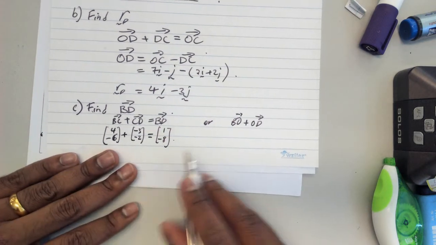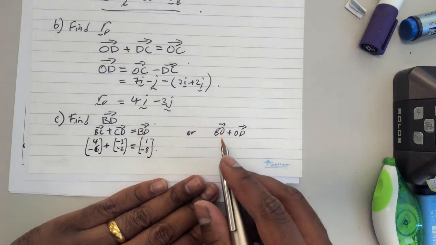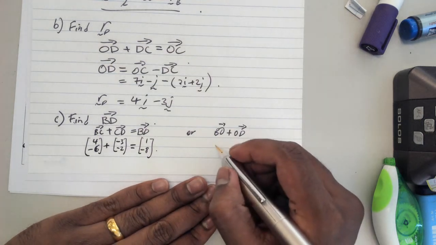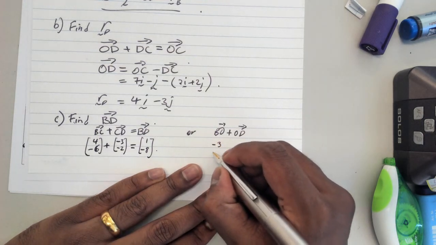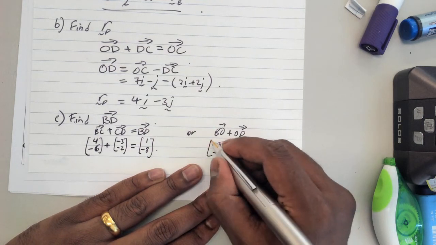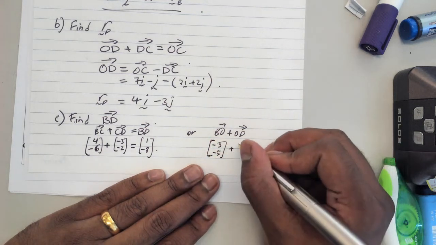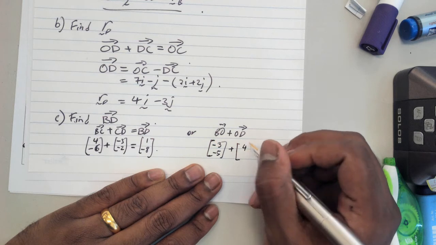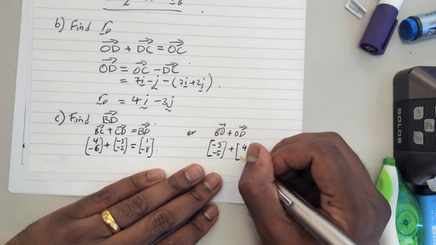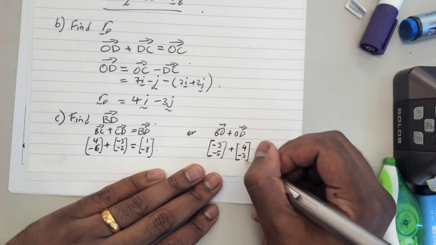Now let's do it this way. BO, that's negative OB, we already have OB, so that's negative 3, negative 5. Plus OD, that's 4, negative 3.